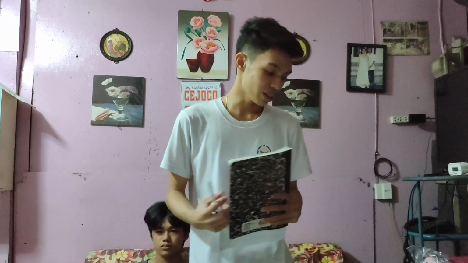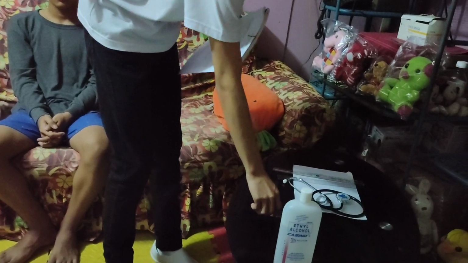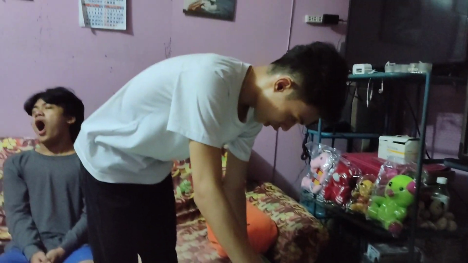So moving on to the preparatory phase, first is you're going to reassess the patient's previous medical records if available. Then you're going to determine the scope of assessment needed and prepare necessary equipment. Next is you're going to perform hand washing and don gloves if deemed necessary. So in here, I'm going to use alcohol-based hand rub to prevent or avoid the spread of microorganisms.